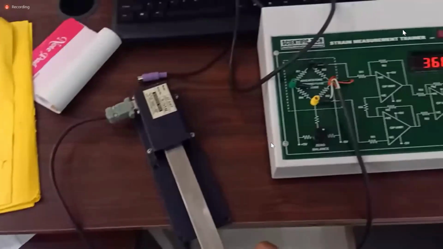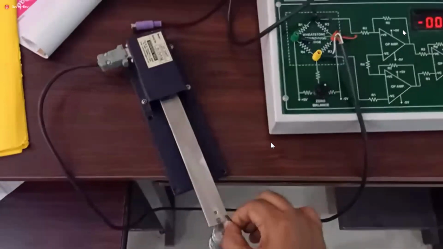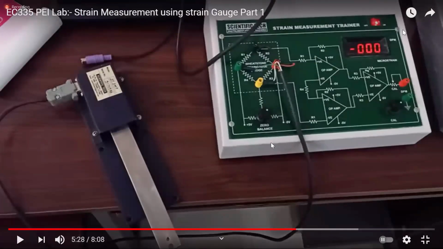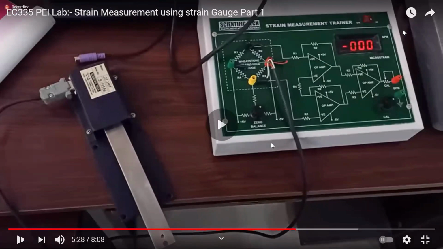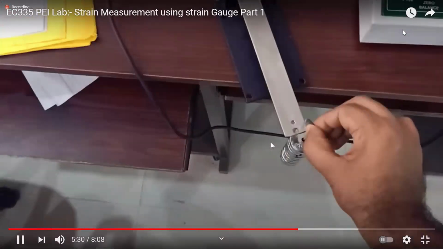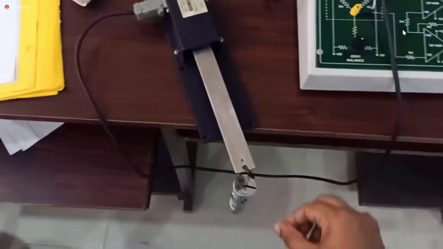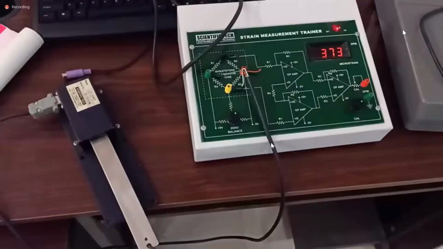And if I remove the load, if there is no load, output will be 0. If you apply load, output is varying. 0. If I put the load, it is showing some output.